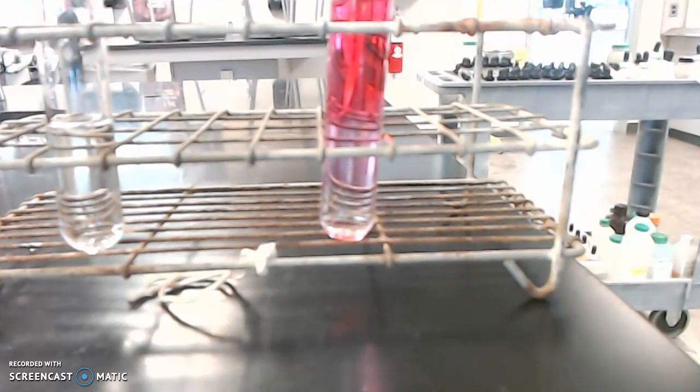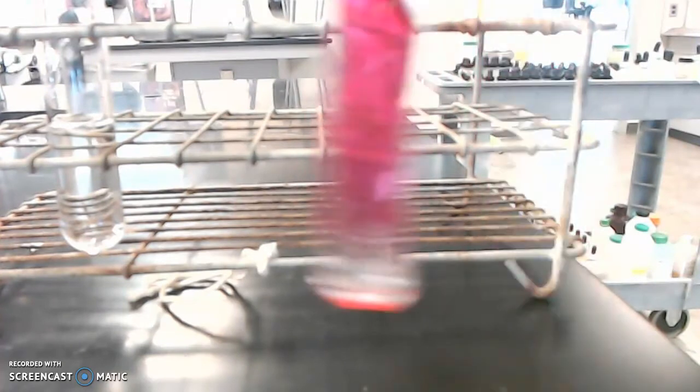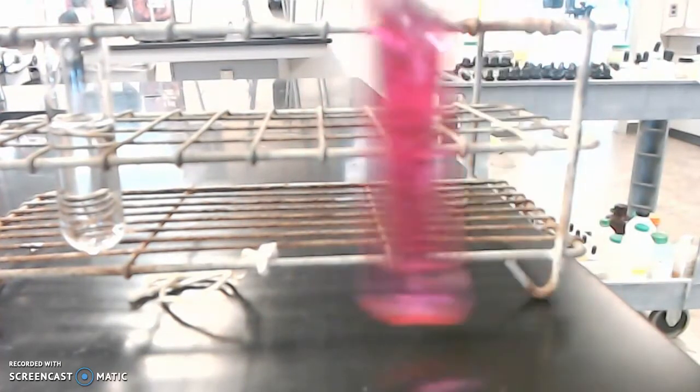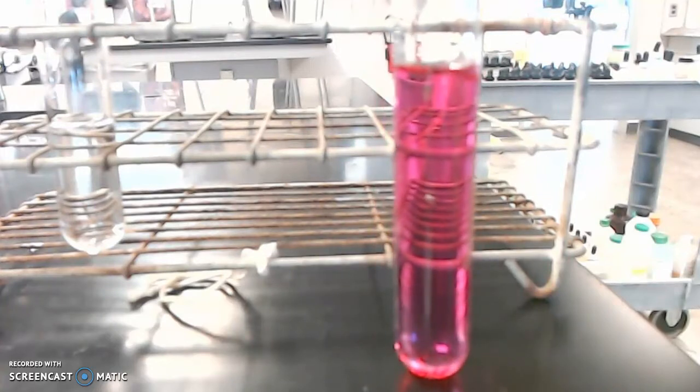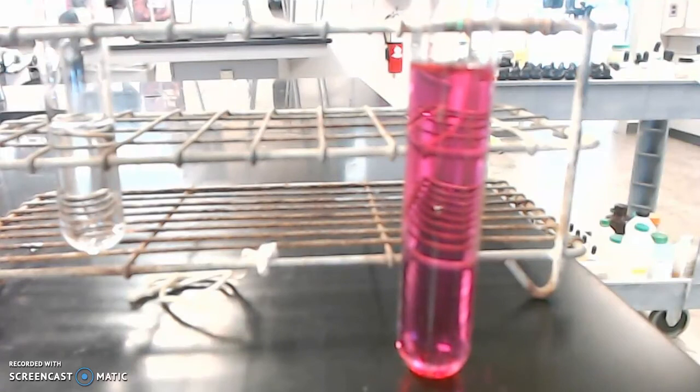Because I have so much, I'm adding probably more phenol red than you really need to add. But there we go. Phenol red looks like it's still reddish.